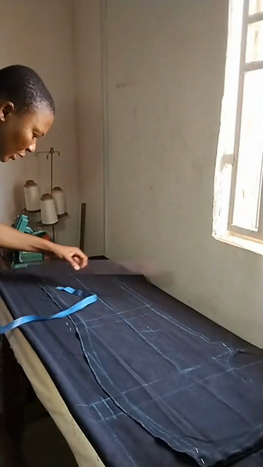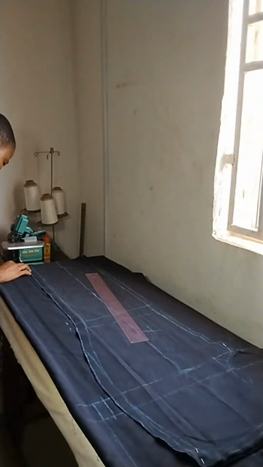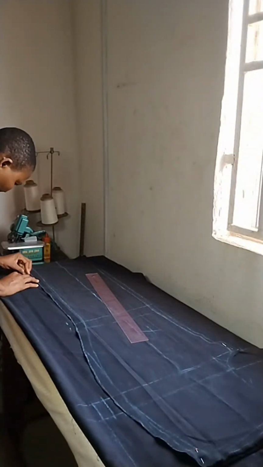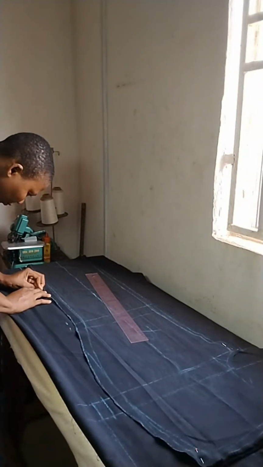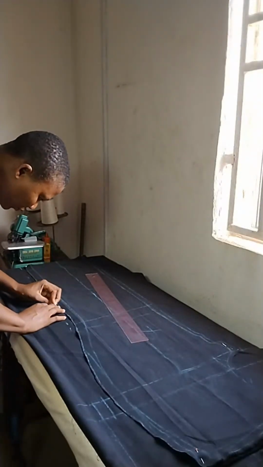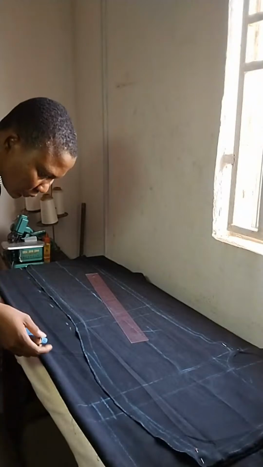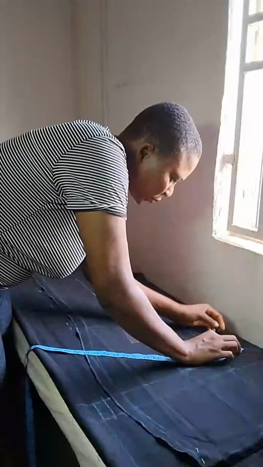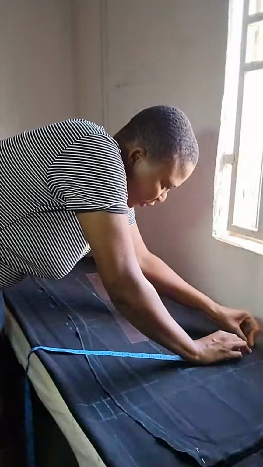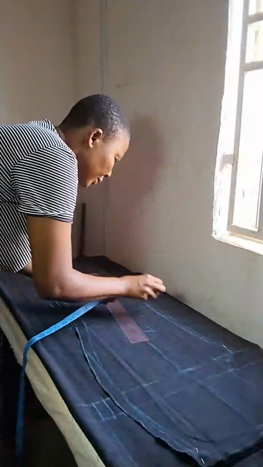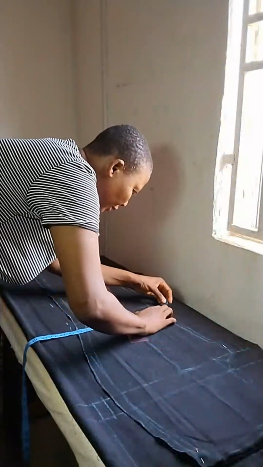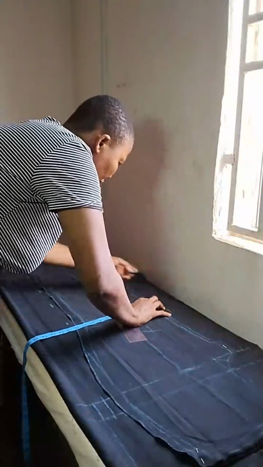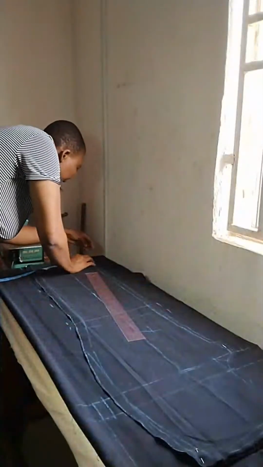So I'm just going to add round on this side and extend on this other side too. Add 0.5 here, add my 0.5 here.